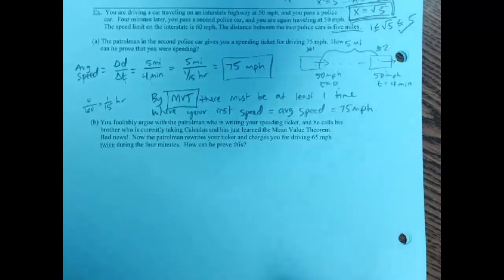You foolishly argue with the patrolman who is writing you your speeding ticket, and he calls his brother who is currently taking calculus. Oh, bad news. And he just learned the mean value theorem. All right, so you're busted. But now the patrolman rewrites your ticket, and he's going to charge you for going 65 miles per hour twice. And then how can he prove this?